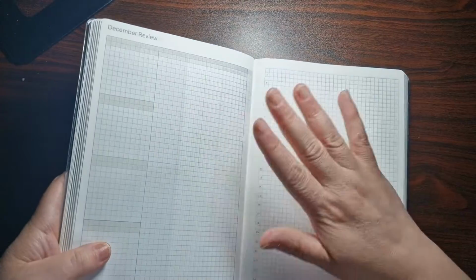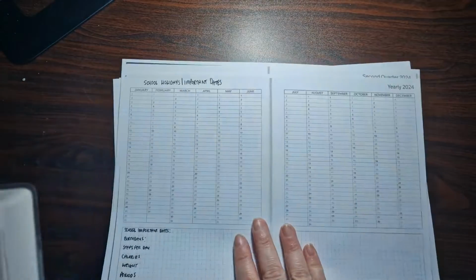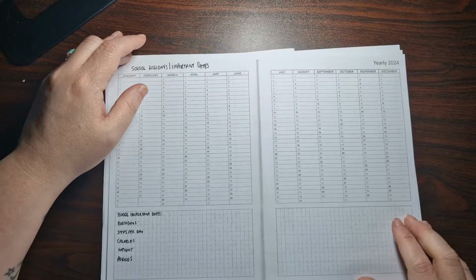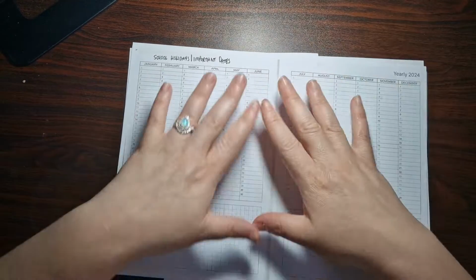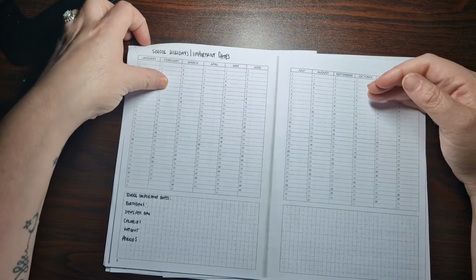So let me just show you. This is what I did. It makes more sense if I show you. So I printed off the pages. I really would say, if you don't know what you're going to do with your planners, print out the pages like this and work it out. I've got some ideas of what I might use it for.